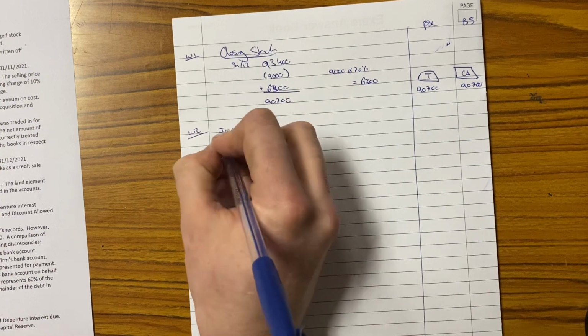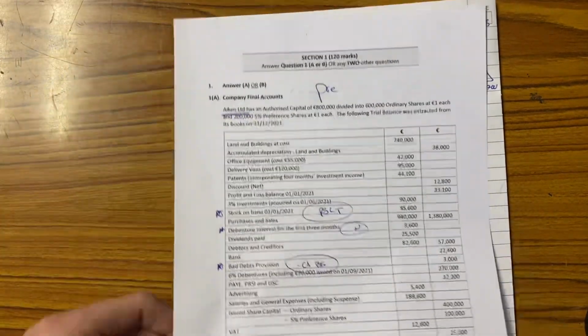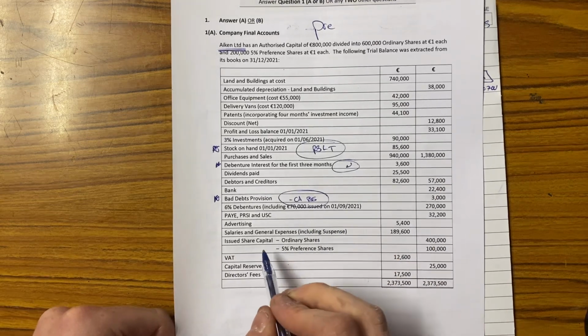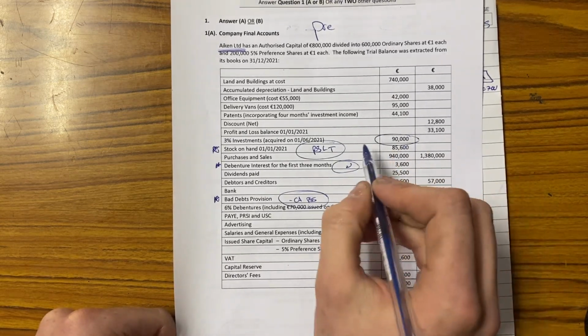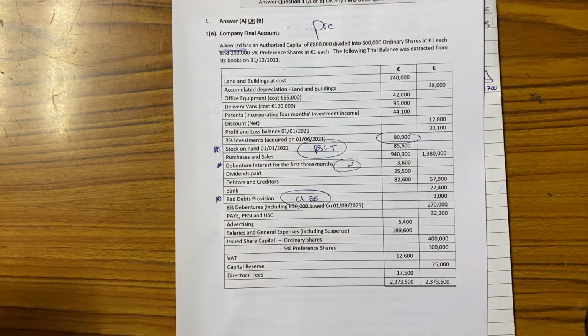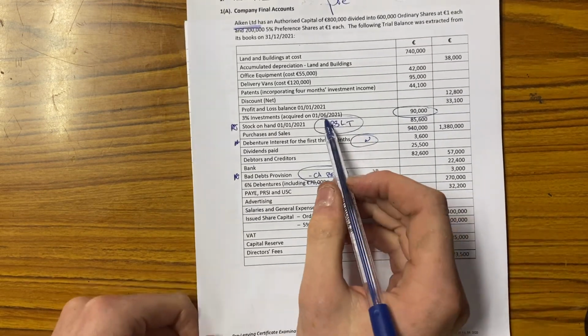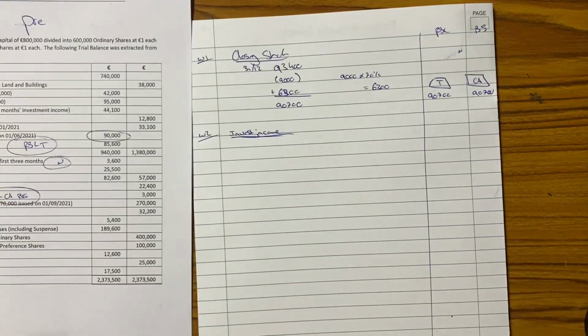Investment income, very, very straightforward. Simply going to go to the trial balance, and I'm looking for investments. So 3% investments, 90,000. And look at the date. I acquired the investments on the 1st of the 6th, which means I had them for June, July, August, September, October, November, December. So that's 7 months. Don't make the mistake of thinking it's 6 months. That's actually 7 months.